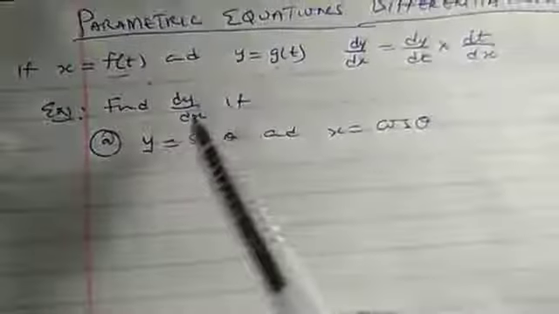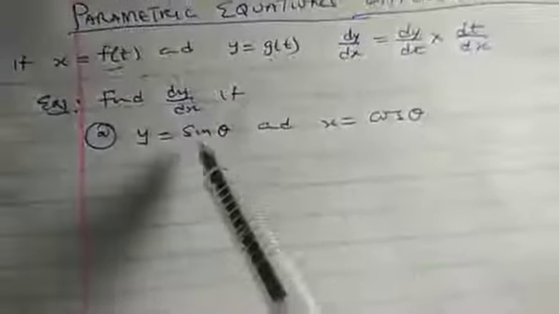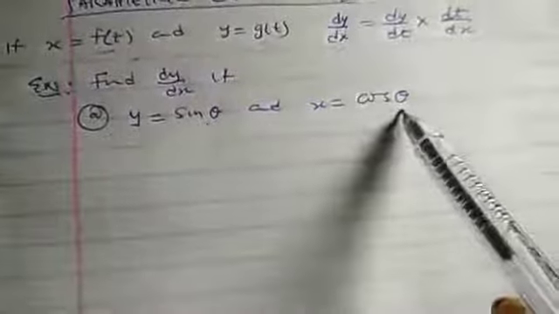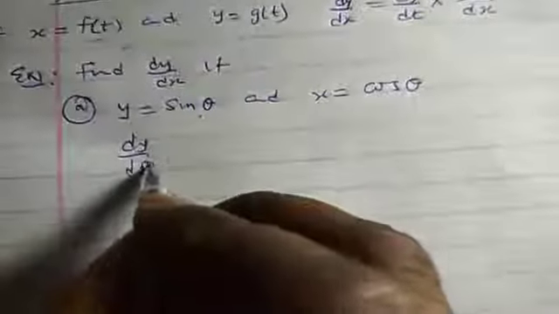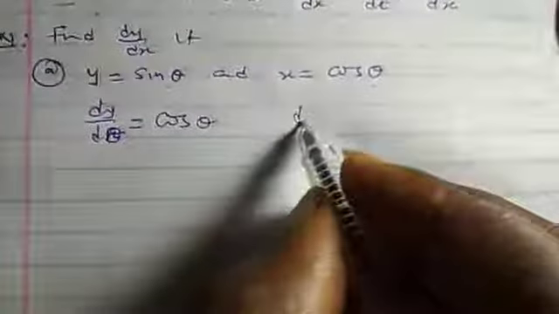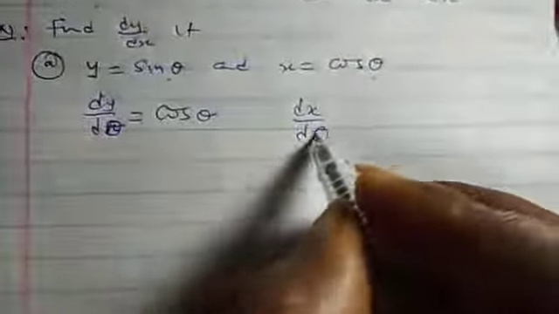For example, now look at this example. Find dy/dx if y is equal to sine theta and x is equal to sine theta cos theta. To do it, we differentiate and find dy/d theta. If I differentiate sine theta, I'm going to have cos theta. Then I differentiate x to get dx/d theta.